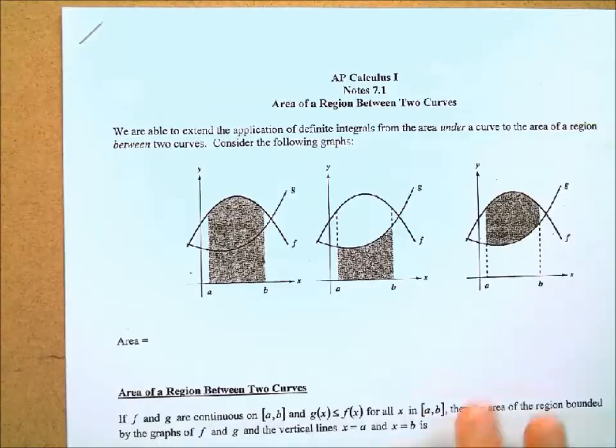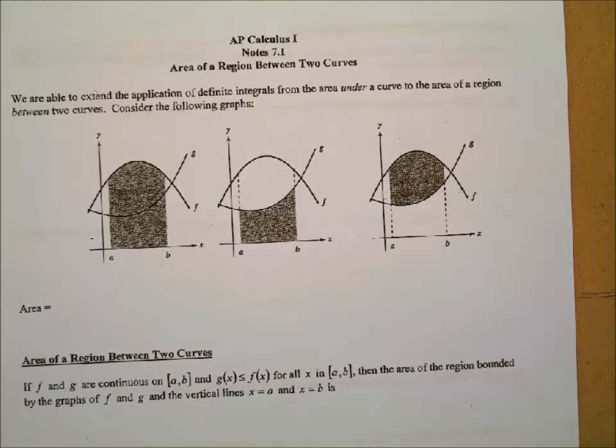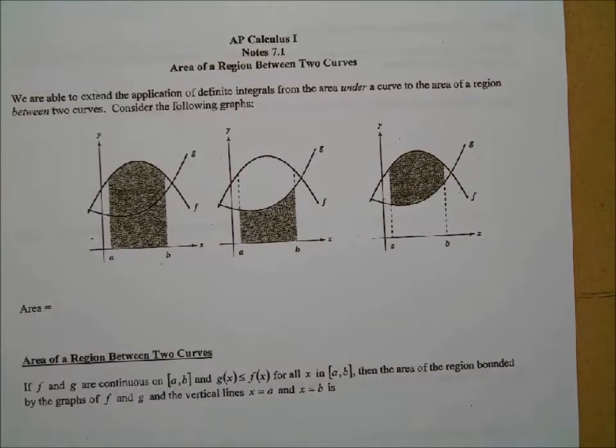So today, in this unit, we're going to be focusing on area. We're going to go back to a little bit of geometry stuff. Today our focus is going to be, of course, on finding the area between two curves. And then we're going to take that one step further in the next couple of days.